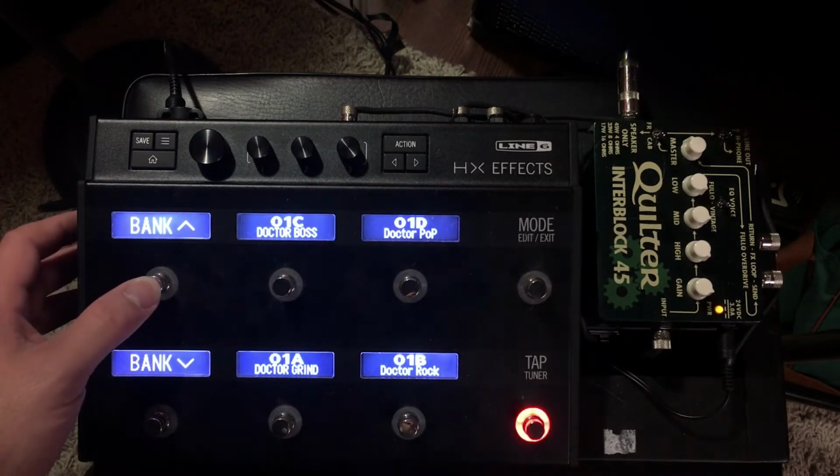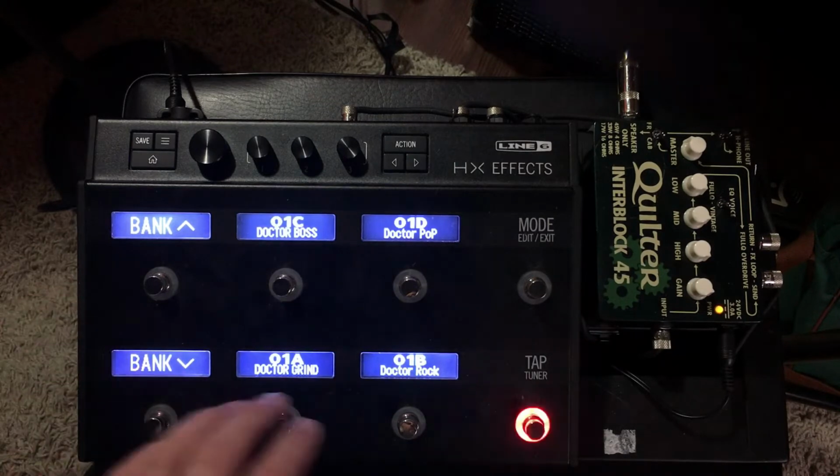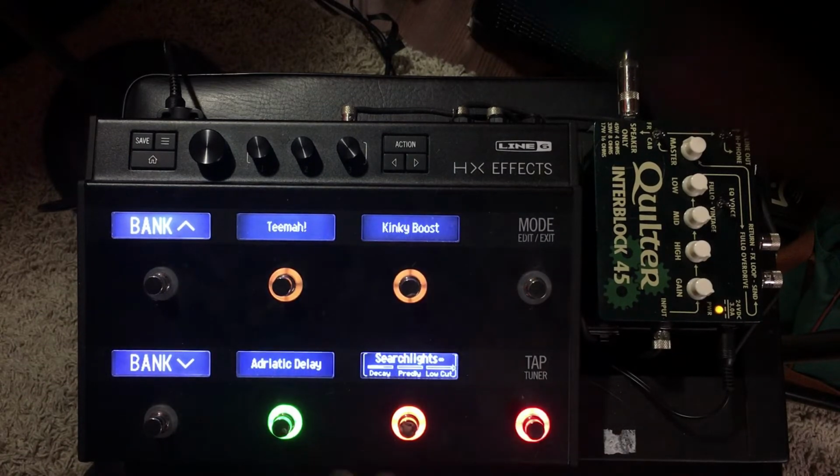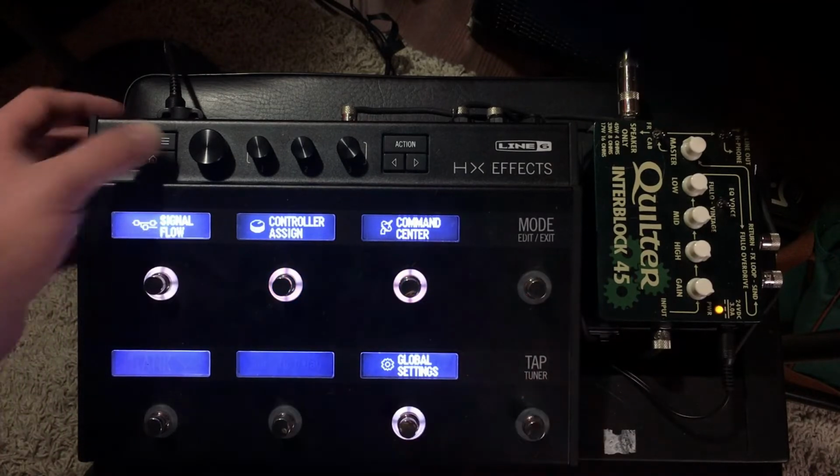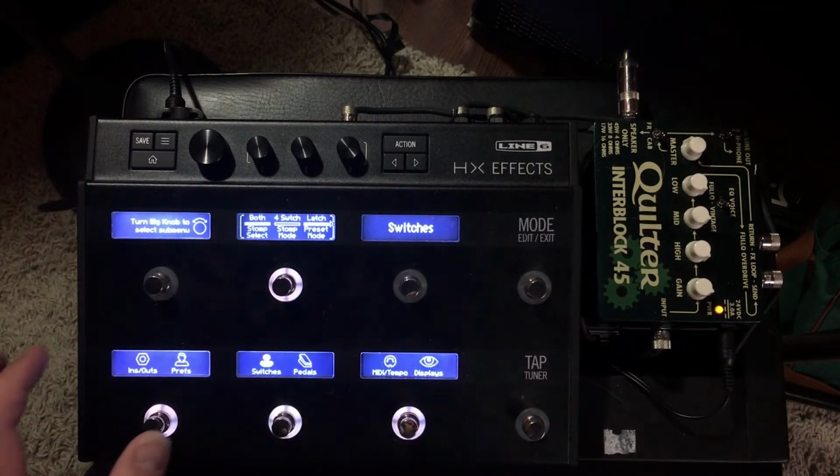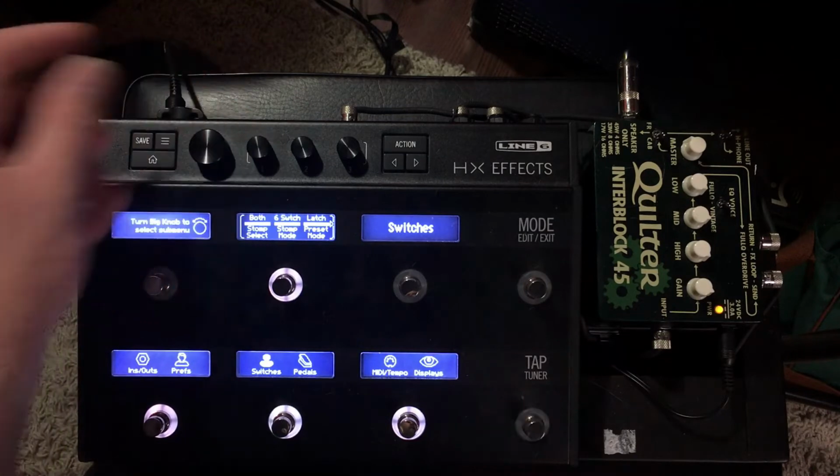So we can bank up and down. This is, let's just go here. And it automatically goes back into the effects. So that's one way of doing it. I'm not going to do it that way. So we're going to go back to 6.